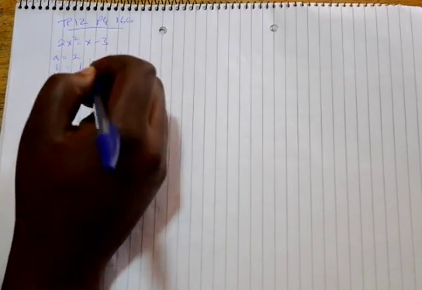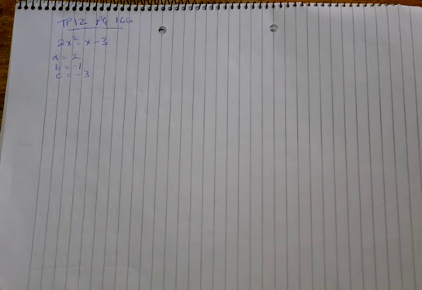So you find that with what you have learned, you can very easily get 3 marks here, because now we have a equals 2, b equals minus 1, and c equals minus 3. Note that this doesn't have to be a perfect square.